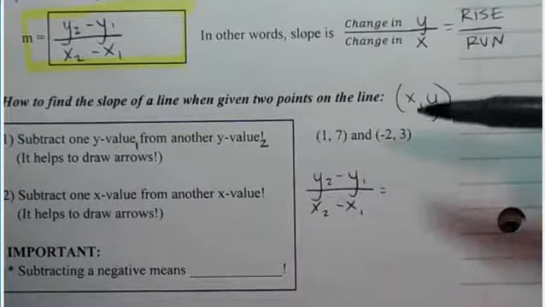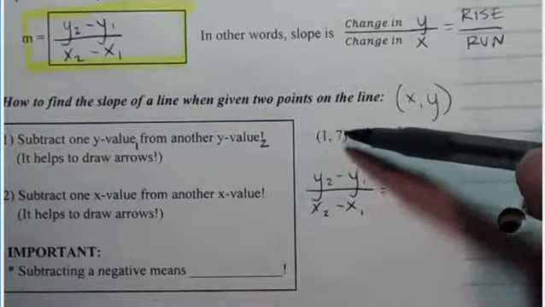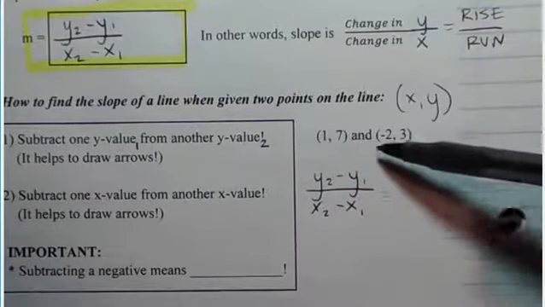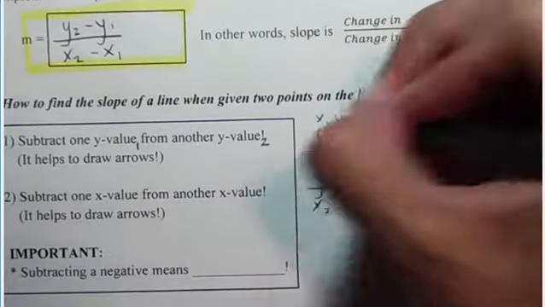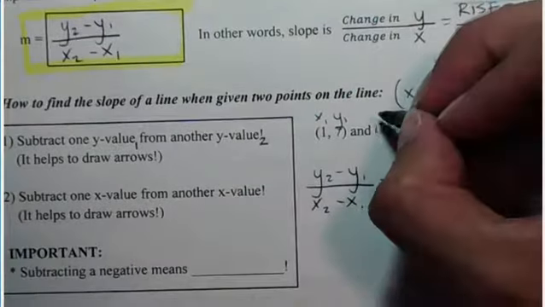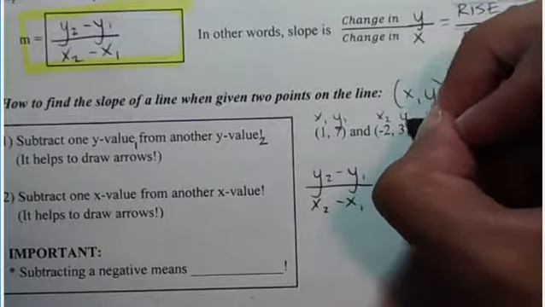Well, here's just an easy thing. This is the first point they give us. This is the second point they give us. So in that case, this is my x1, y1, first point. This is my second point, x2, y2.